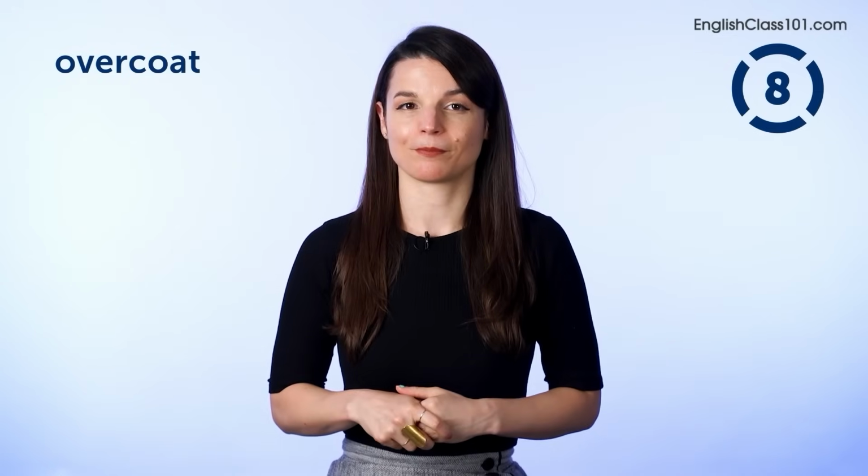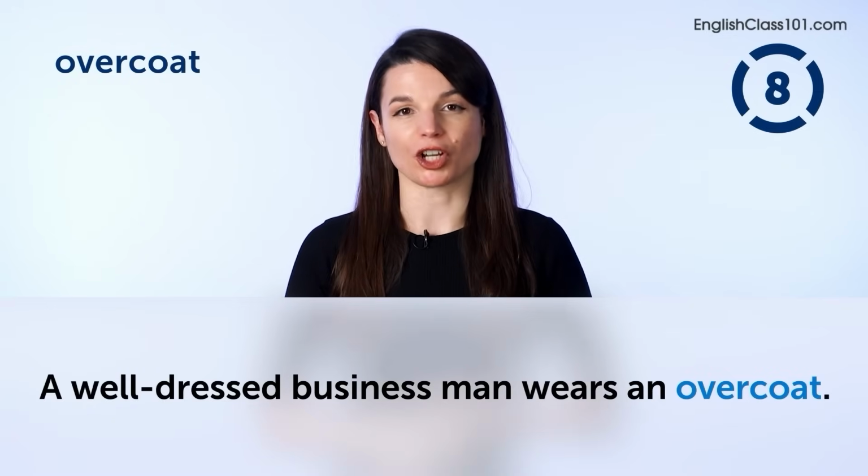Here's an example sentence. A well-dressed businessman wears an overcoat.